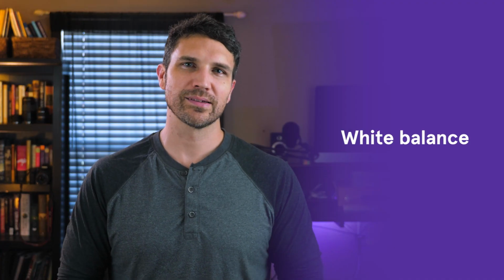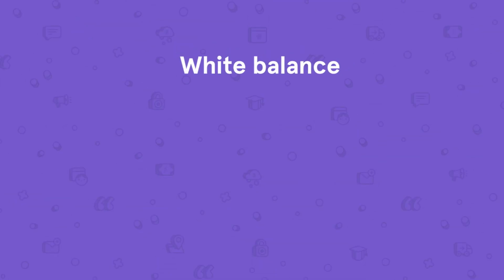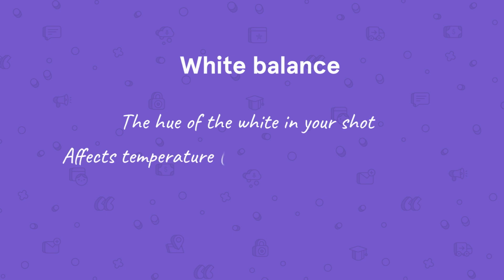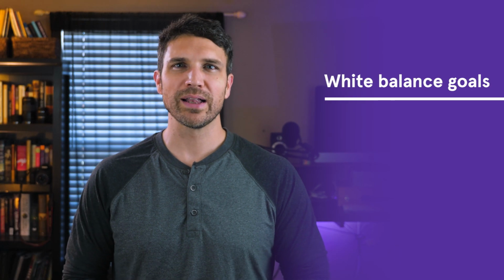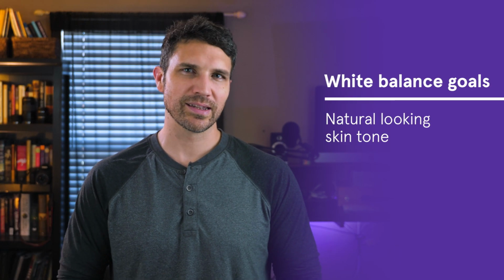Now that we've figured out our light, we are going to focus on a setting that has to do with the color tone of your shot. This setting is called white balance. White balance is basically the hue of the white in your shot. It affects the temperature, which ranges from cool blue colors and warm yellow colors, to tint, which ranges from greens to reds. Your first goal when setting white balance is to get a natural looking skin tone.